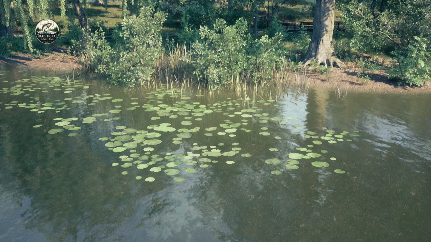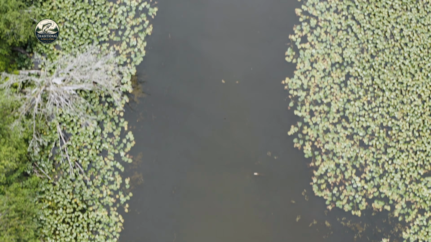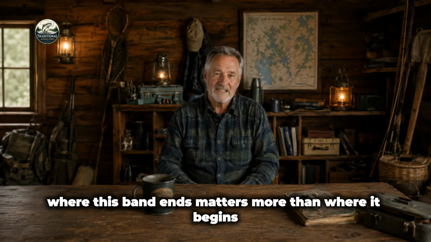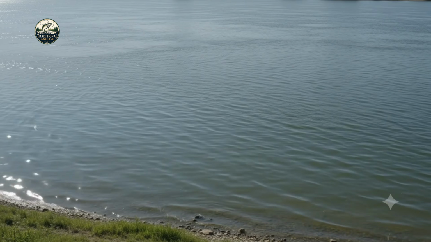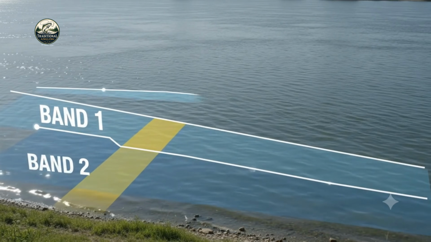Band 1 is emergent shallow growth, cattails or similar marsh plants, usually rooted in a foot or two of water over soft mud. Where this band ends matters more than where it begins, because the outer edge is typically close to where the water moves past easy wading depth.